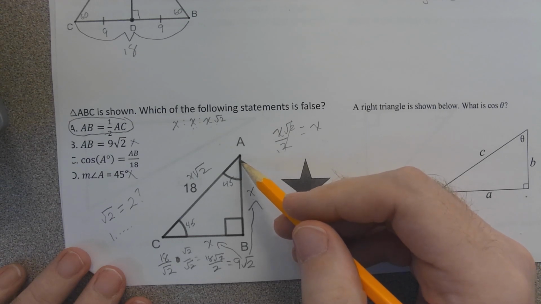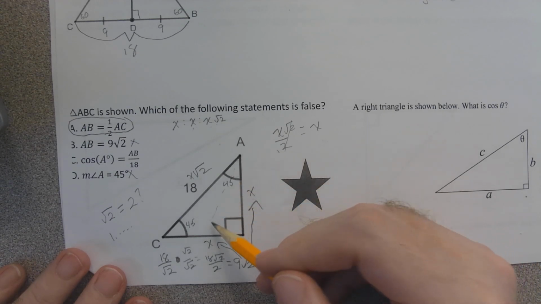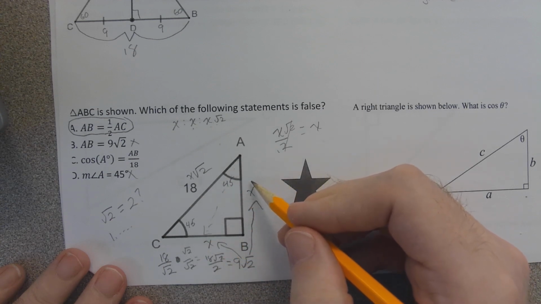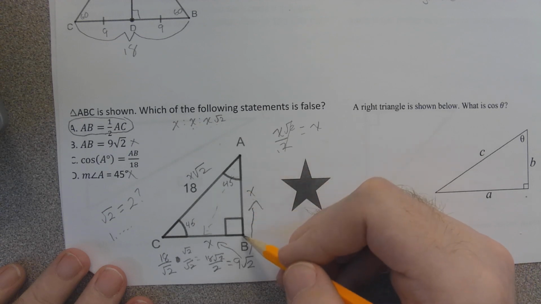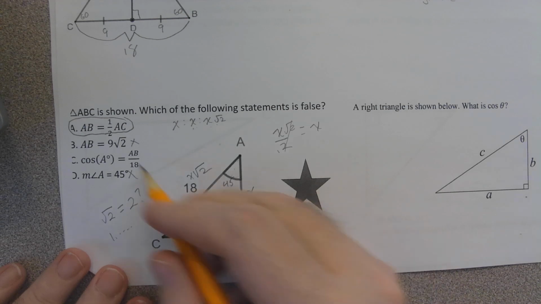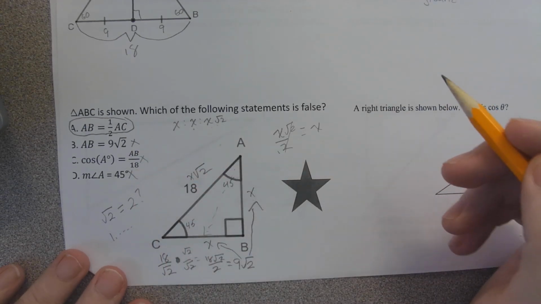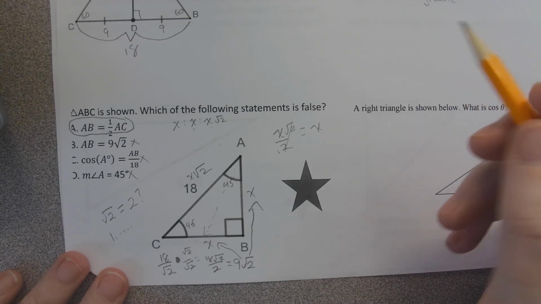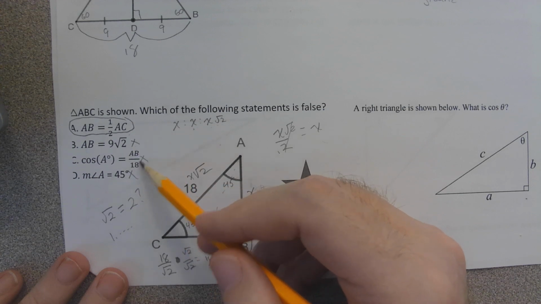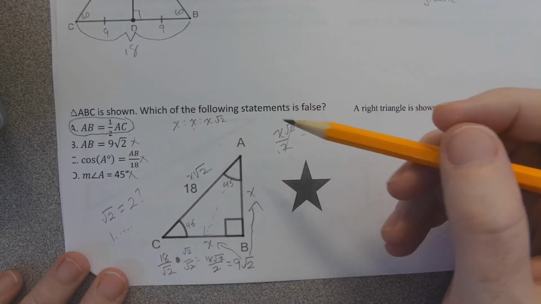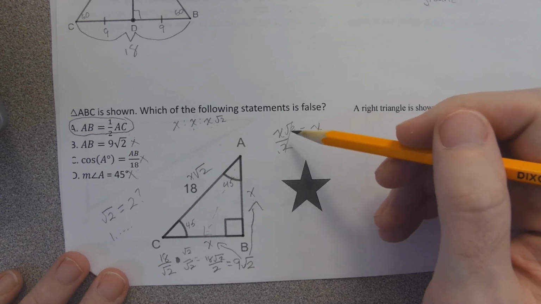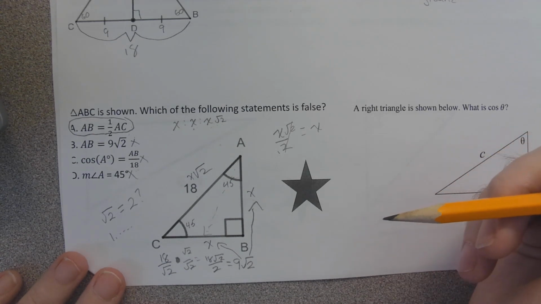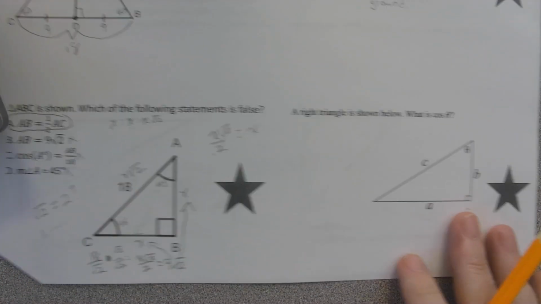Now, cosine of A. Well, the opposite would be this, so this would be the adjacent side. So the adjacent side is AB. Hypotenuse is 18. So AB over 18 would be the cosine. So two ways to do it. You can look at them and prove that these three are true and get that, or you can think it through logically and realize that the square root of 2 divided by 2 doesn't equal x. Okay.